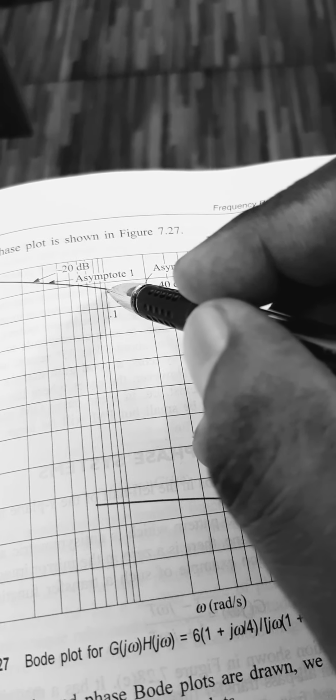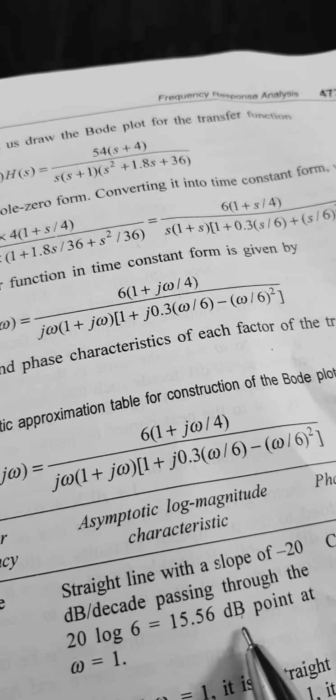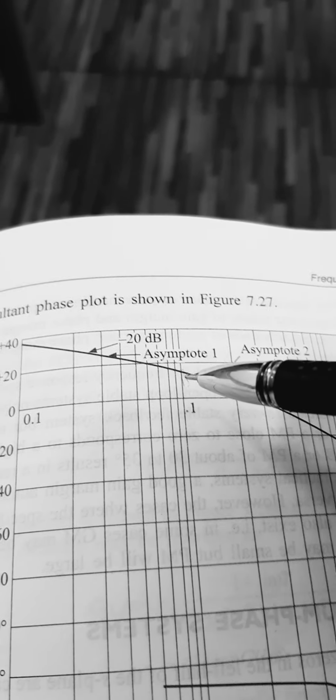At omega equal to 1 the value is 15.56 dB, so you mark 15.56 dB on the graph. From there you draw a straight line.